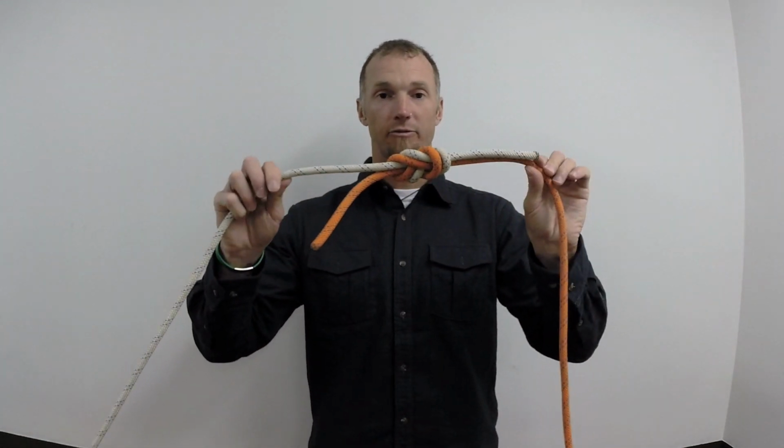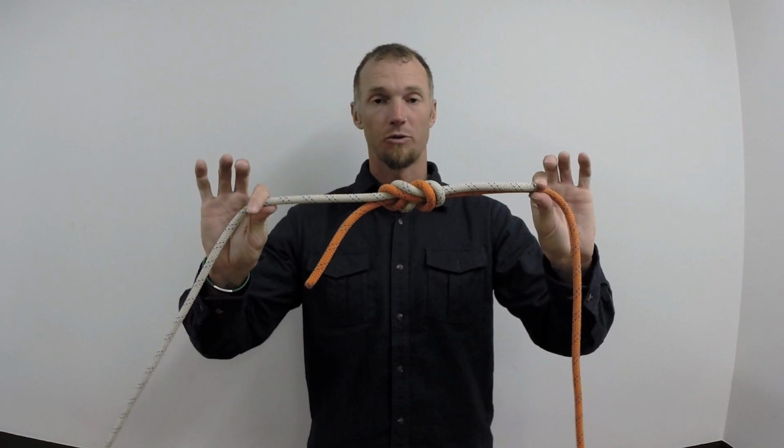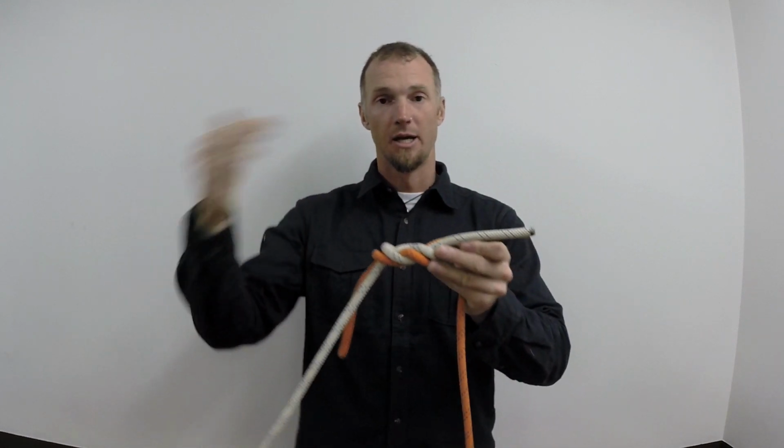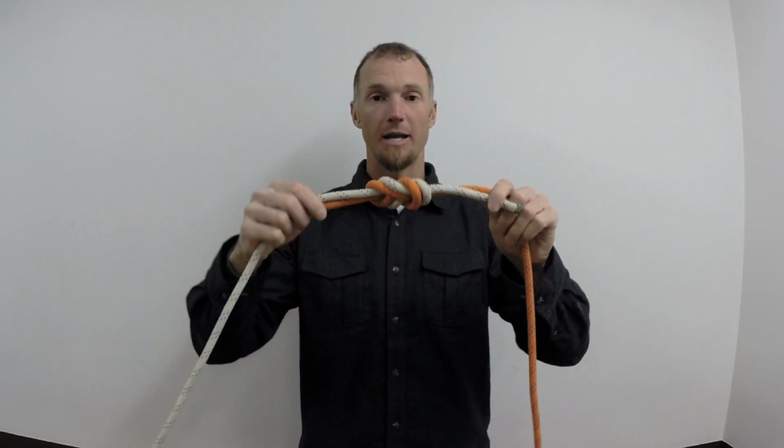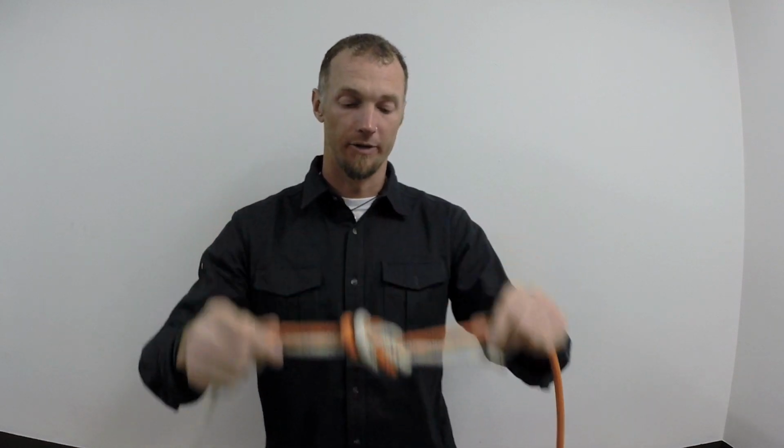A bend, we've said a couple of times, allows us to join ends of rope, whether it's two long ropes that we're trying to join end to end or one single piece that we join. Here we've got that figure 8 bend that we'll talk about in a later video.